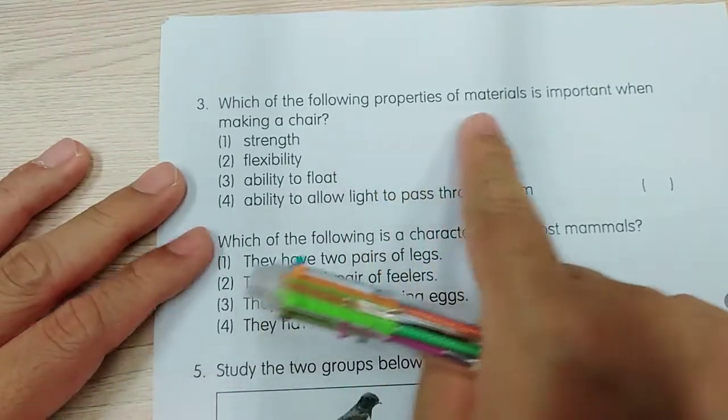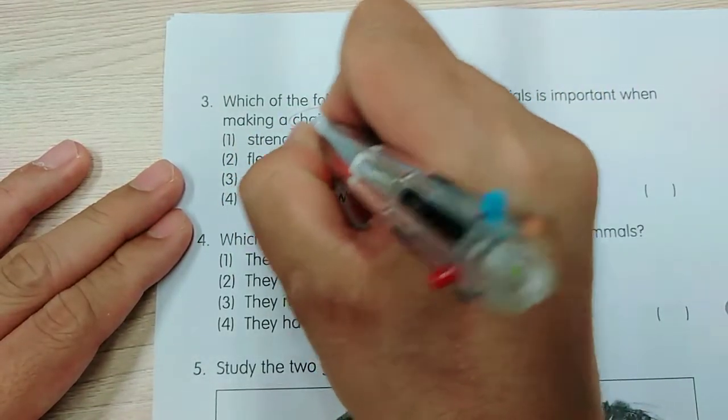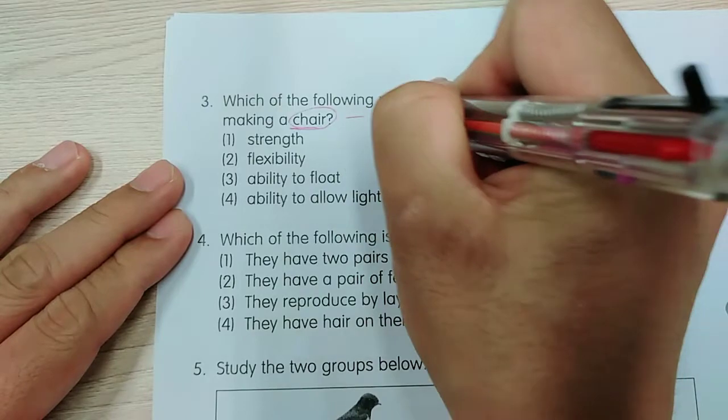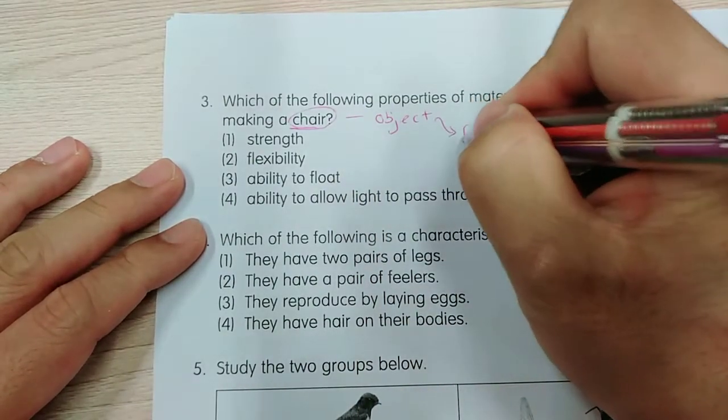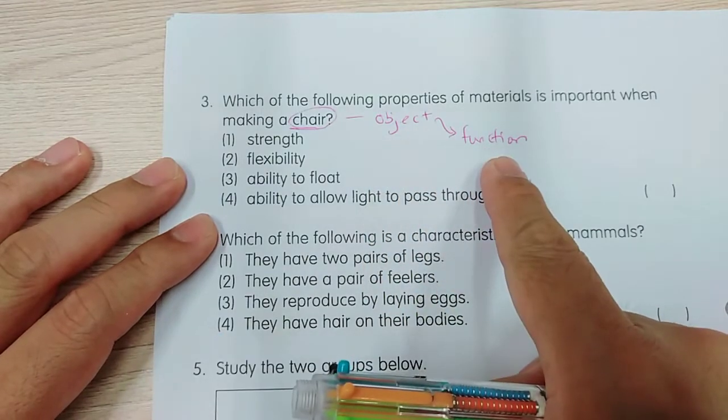Which of the following properties of materials is important when making a chair? Now this is an object. Now think about the function of this object. If you have forgotten, please make sure you take notes. Don't just watch and listen.